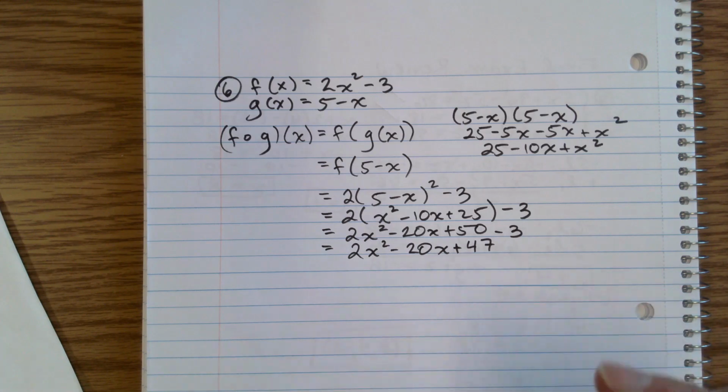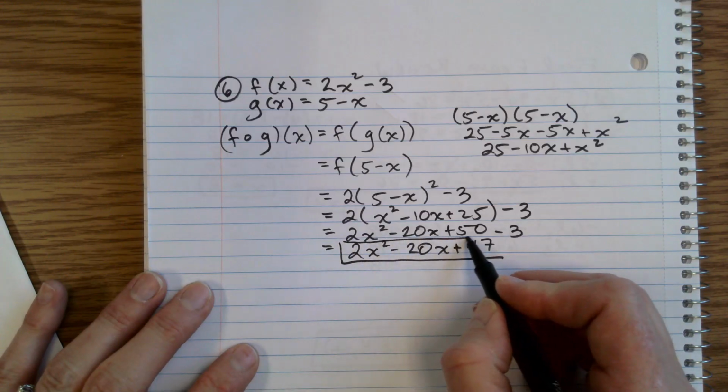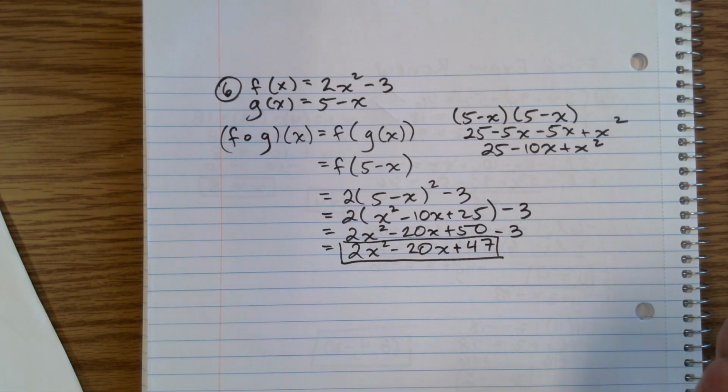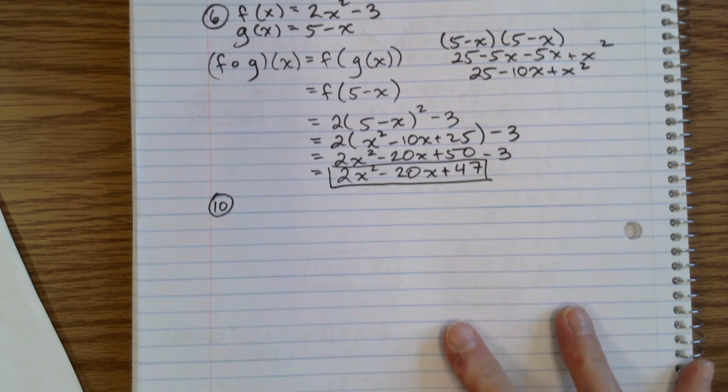Okay, that's the answer. So we're done with that problem. That's a composite function, that's f composed with g. Now we're going to skip 7, 8, and 9. I don't have time to do all of them. We're going to do 10.